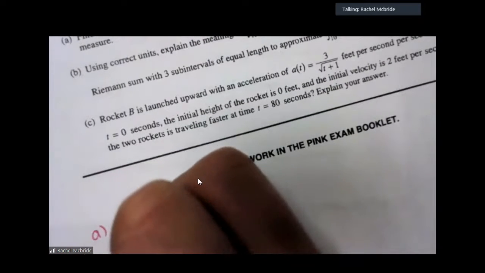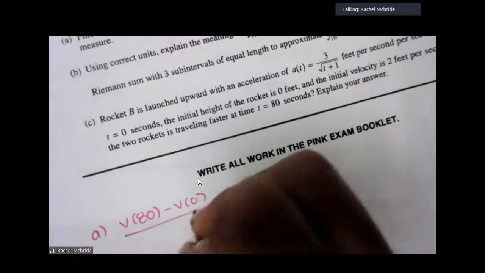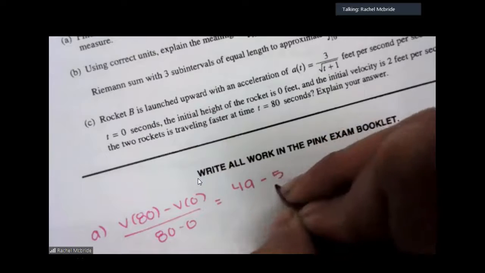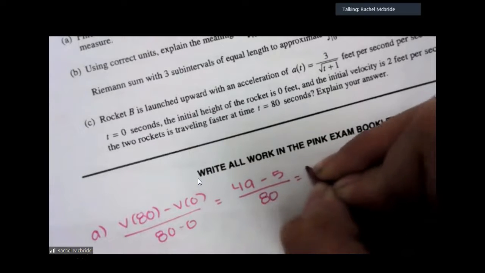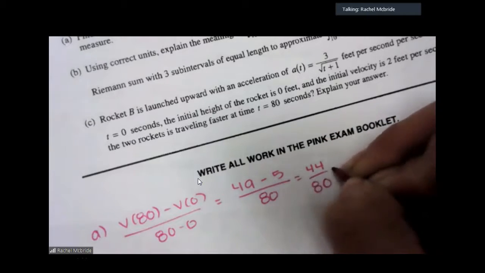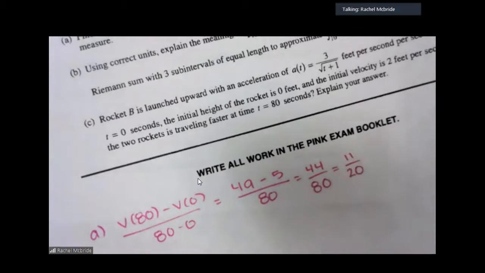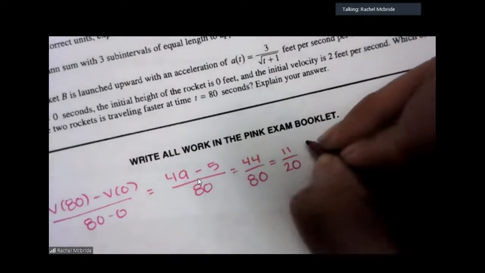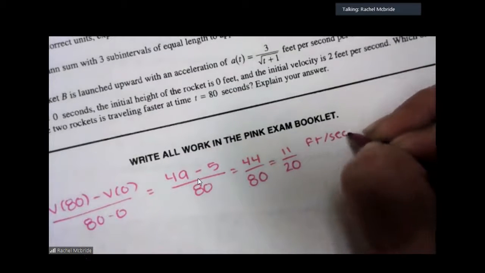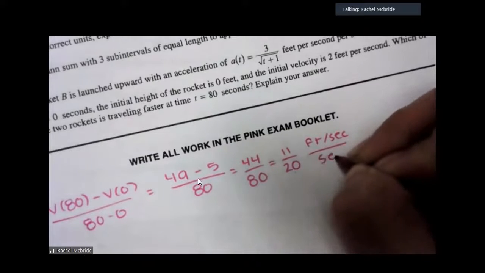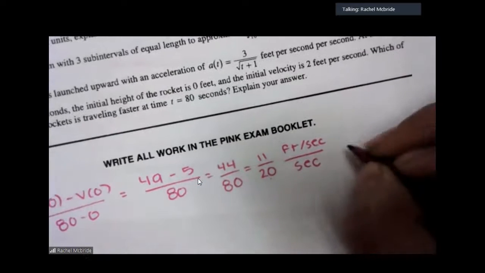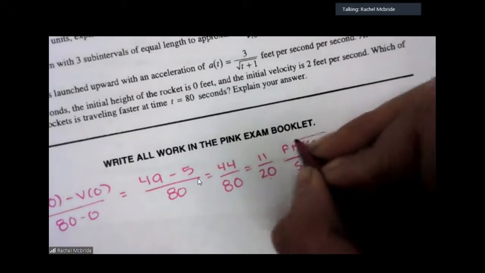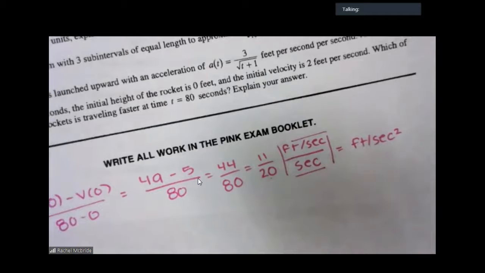So you should have had v of 80 minus v of 0 over 80 minus 0, which was 49 minus 5 over 80. So you could have had 44 over 80, or divided everything by 4, and you get 11 over 20. The units for velocity are feet per second, and the units for the denominator were seconds. So that made the units feet per second squared. But you could also have left it like that. So here's the thing.